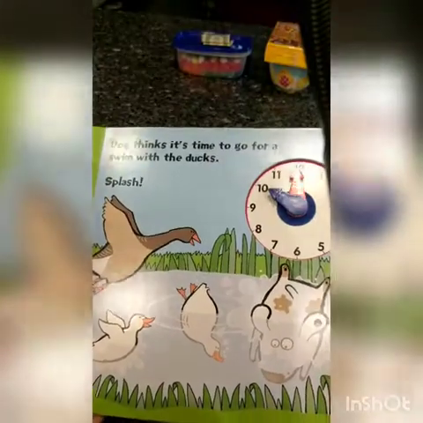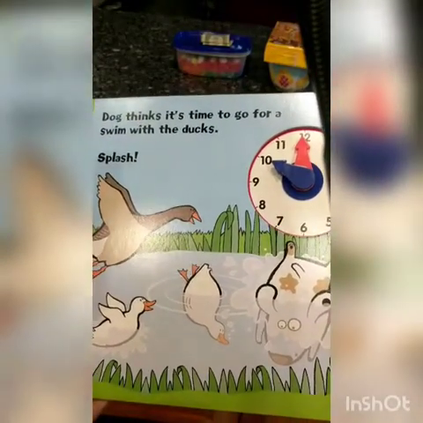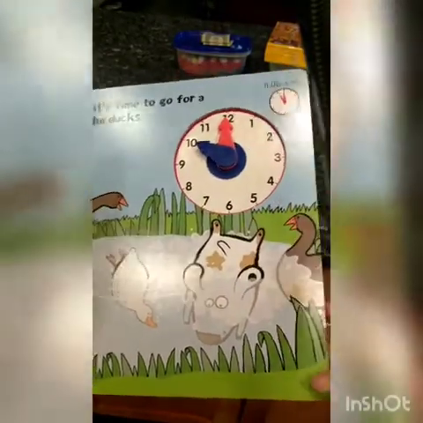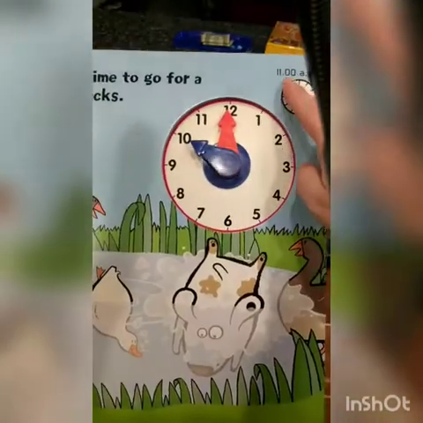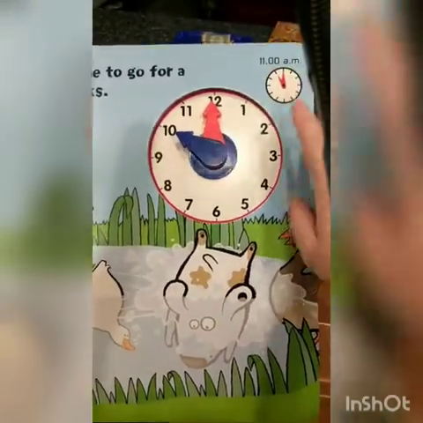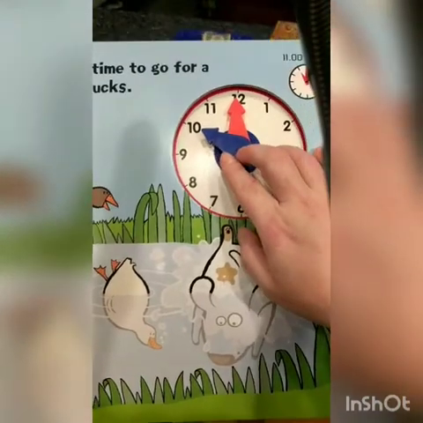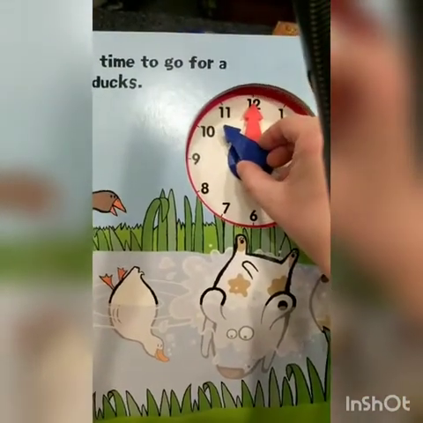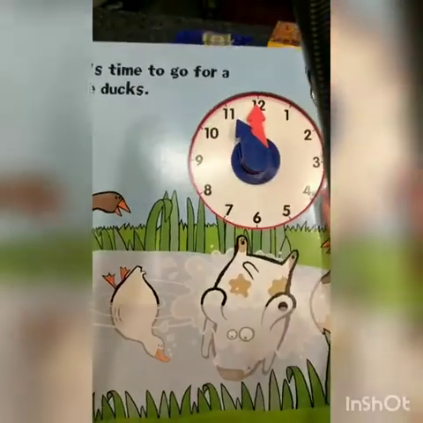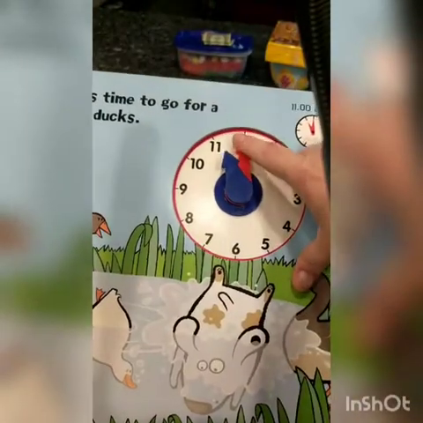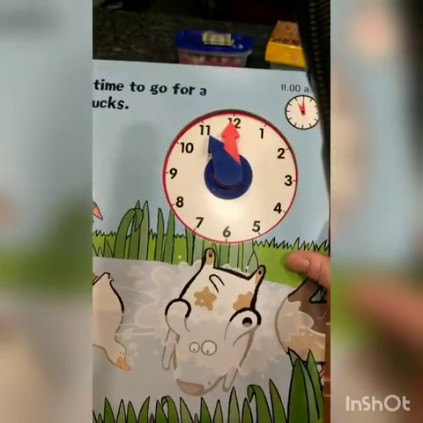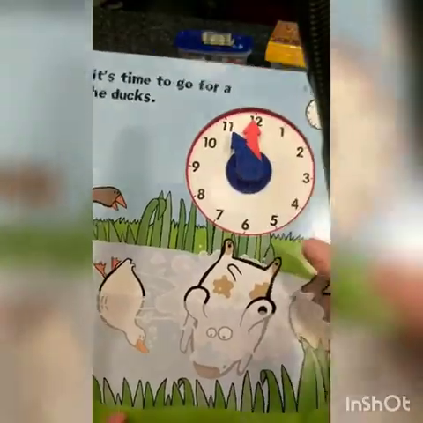All right. Dog thinks it's time to go for a swim with the ducks. Splash. He's going to go swimming at 11 a.m. So to move this to 11, we're going to move the hour hand, the small hand, to the 11. And we're going to keep that long minute hand to the 12. So this says 11 o'clock.